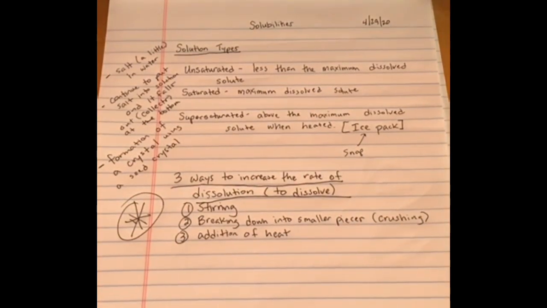All right. And guess what? In all forms of chemistry, these three things apply. So think about anything you do at your house when it comes to cooking, right? If you stir it, if you crush it, or if you add heat to it, usually things will happen, right? So when we talk about solubilities and we talk about things being able to dissolve in a solution, we're talking about stirring, crushing, and the addition of heat. Okay?